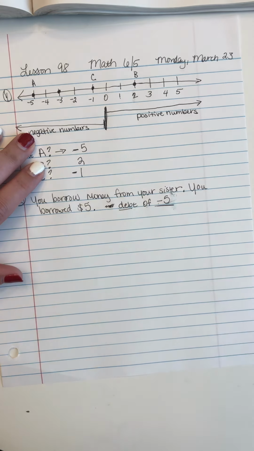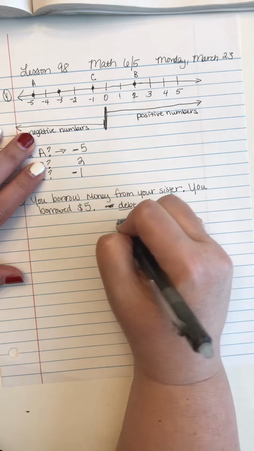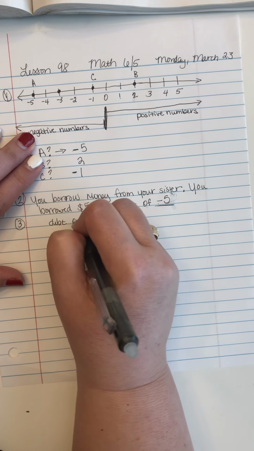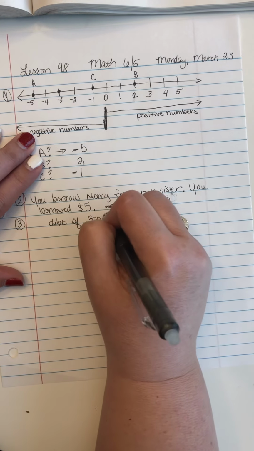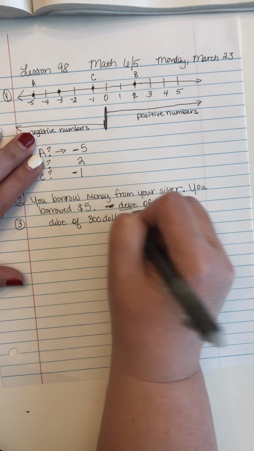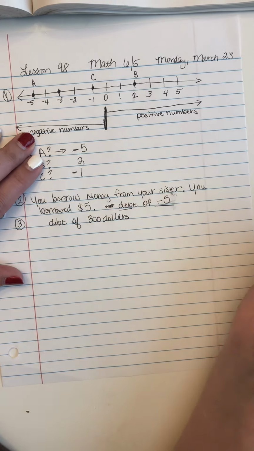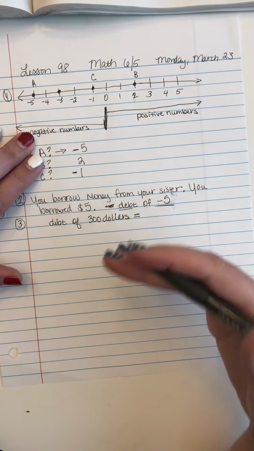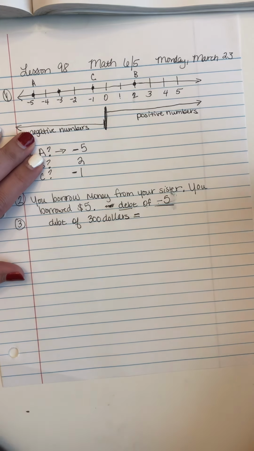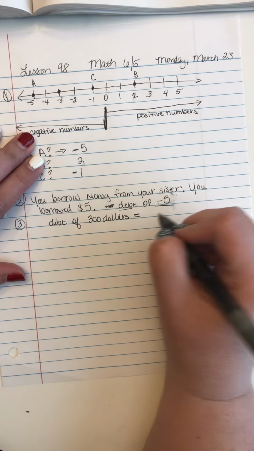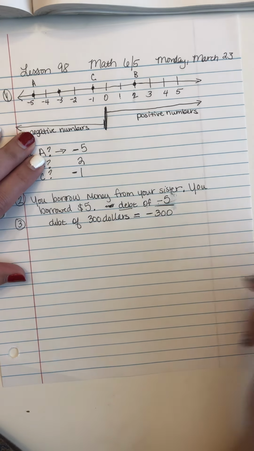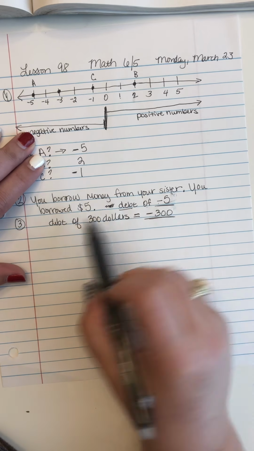So if I had a debt of, let me do another example, a debt of $300, and I need to use a negative number to write that. I had $0 and I borrowed $300 from someone else. That means I owe them that $300 back. So I am at -300. That is my negative number to represent my debt.